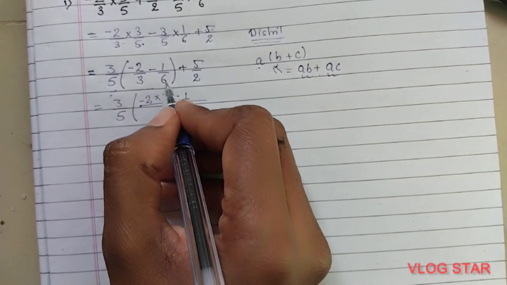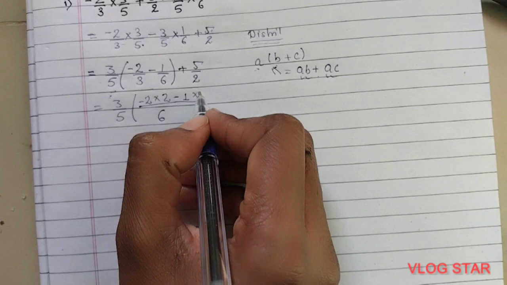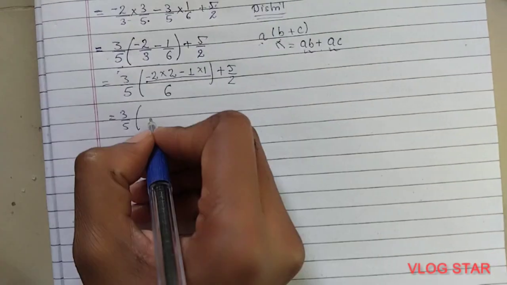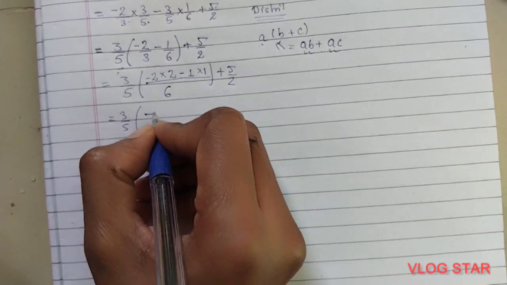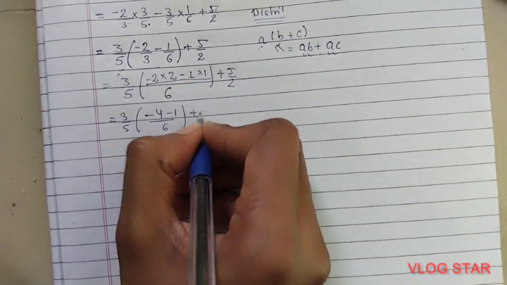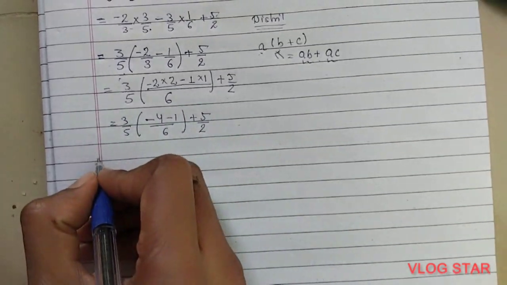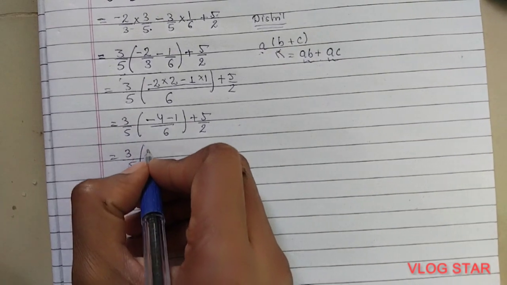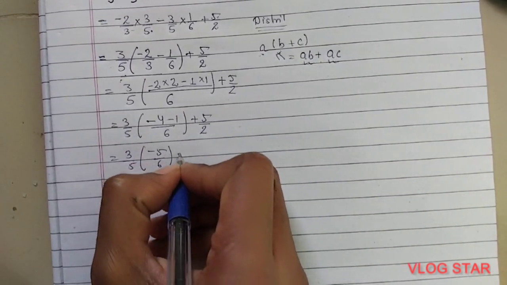In how many times will you get 6? You will tell 1 time. Okay, 5 by 2 as it is. Now after solving this, I have minus 4 minus 1 divided by 6, and 5 by 2 as it is. Now I'm going to solve it, and I get minus 5 divided by 6.